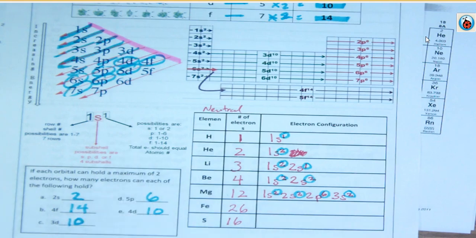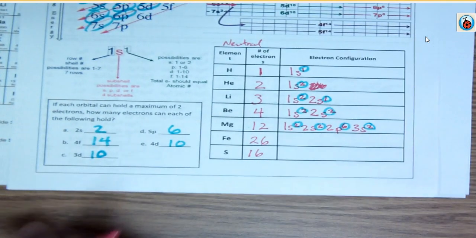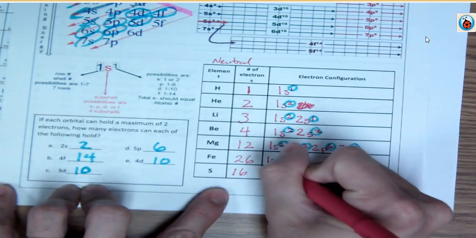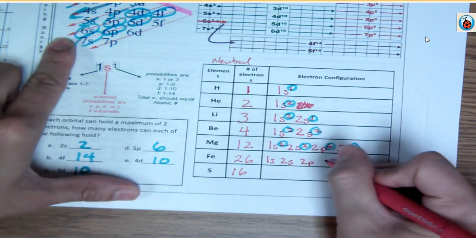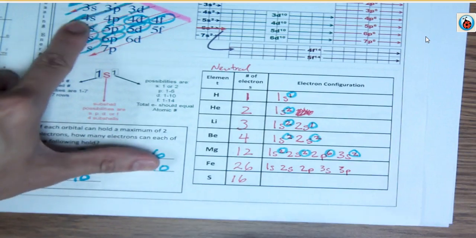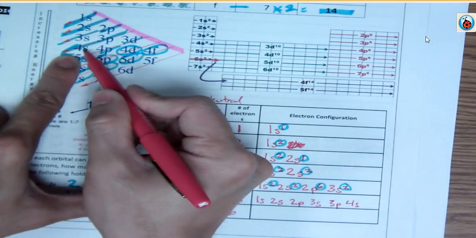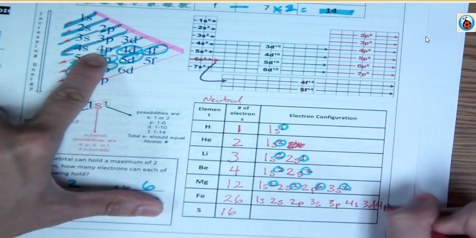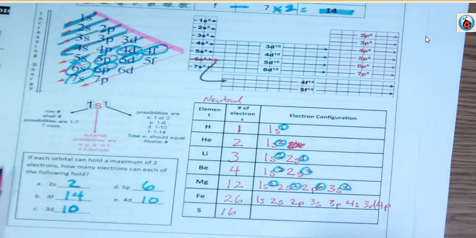And then iron, on the other hand, I can show you this another way here. It's just a little more work. All right, you can go ahead and put the order 1s, 2s, 2p, a little spacing between them, 3s, 3p. What's after 3p? 4s. What's after 4s? Back to the diagonal rule, go back to the line, 3d. What's after 3d? 4p. Okay, so kind of do that, and then we just fill in until we get to 26 electrons.